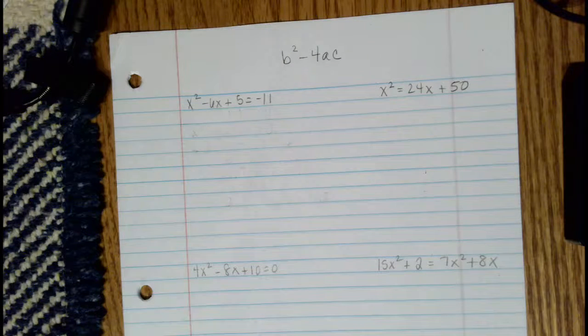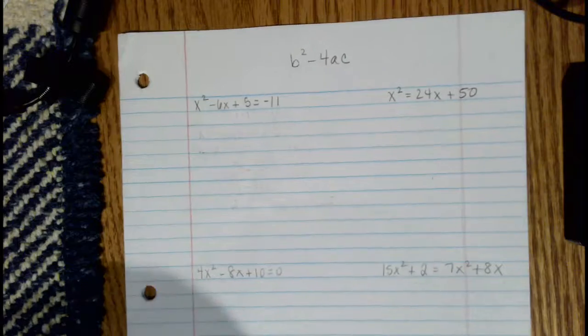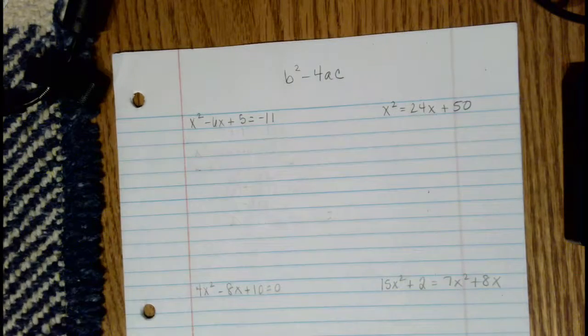What the discriminant does is it gives us a number, and then it allows us to figure out how many answers we get and what kind of answers we get. It doesn't tell us what the answer is. If we really wanted to know what the answer was, we would use the quadratic formula, which you'll see in some other videos here in a couple of minutes.